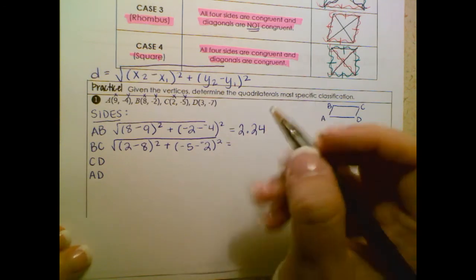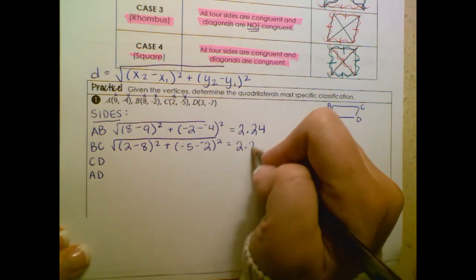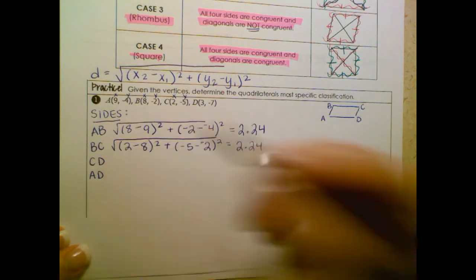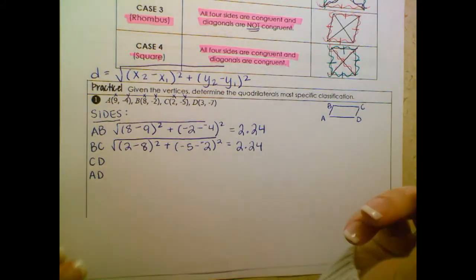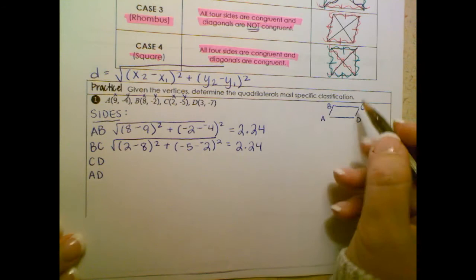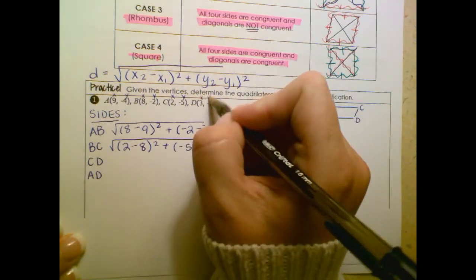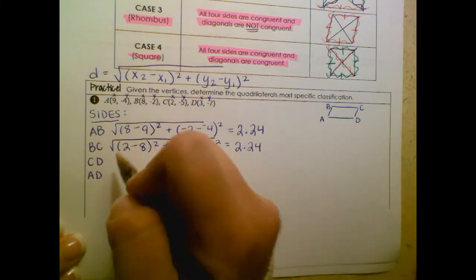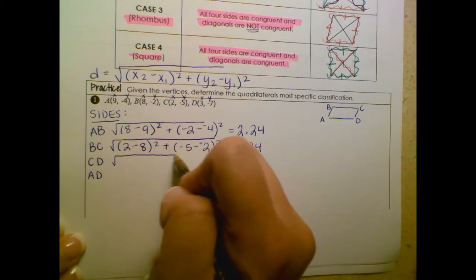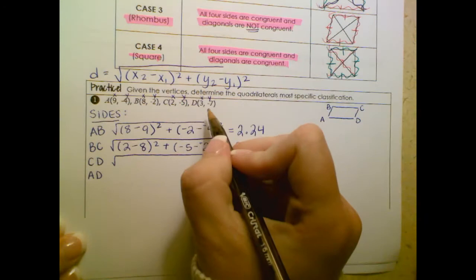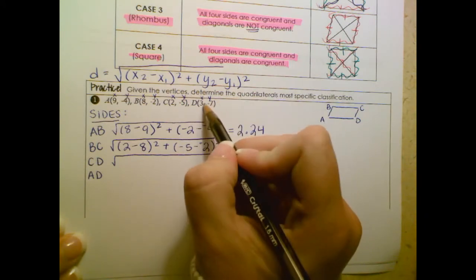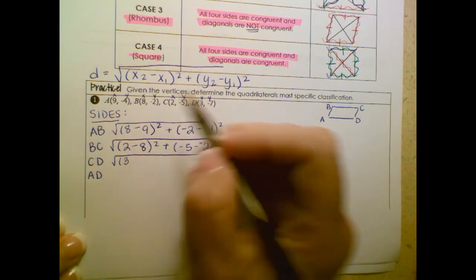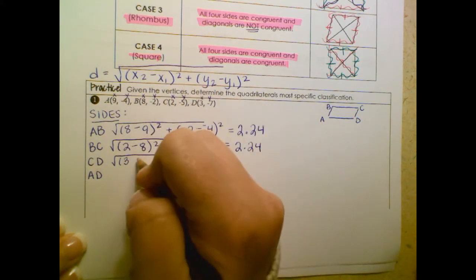Then again, we're being really careful when we put it in our calculator that we're adding in that second parenthesis. CD, X by Y. CD, so my second X is 3, first X is 2.